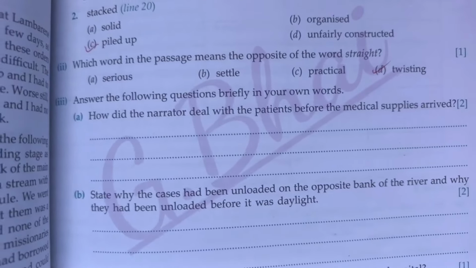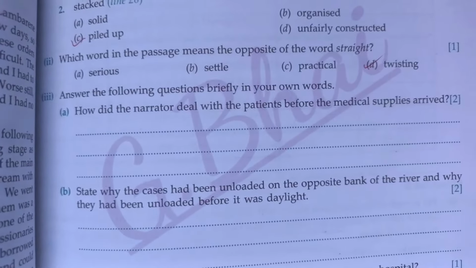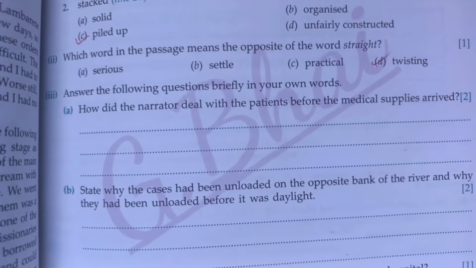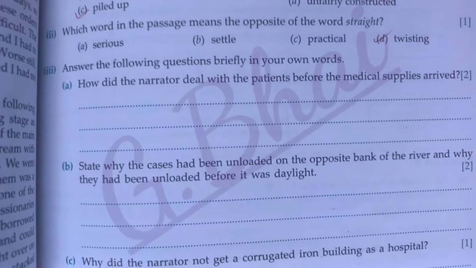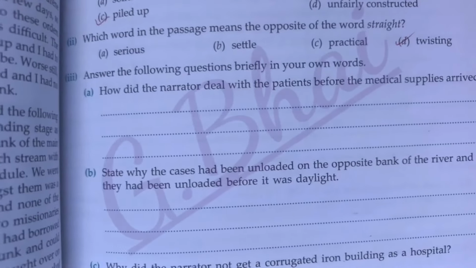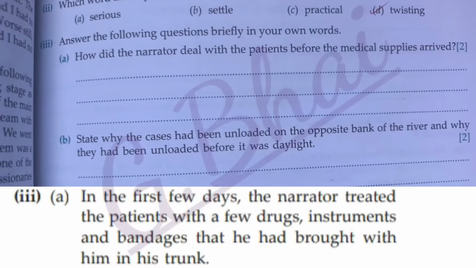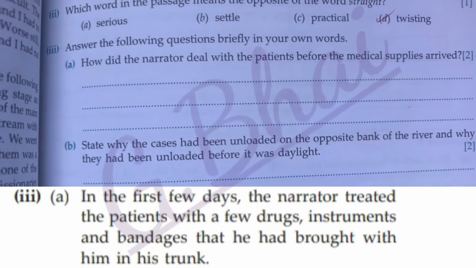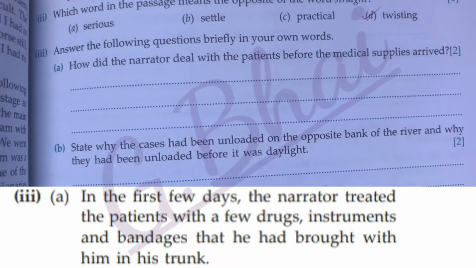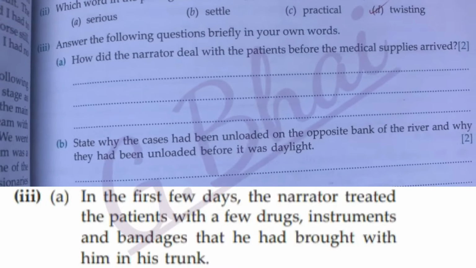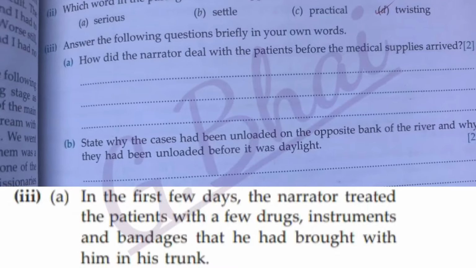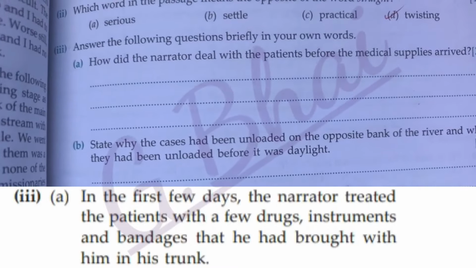Next, answer the following questions briefly in your own words. So the first question, how did the narrator deal with the patients before the medical supplies arrived? So the answer will be, in the first few days, the narrator treated the patients with a few drugs, instruments and bandages that he had brought with him in his trunk.